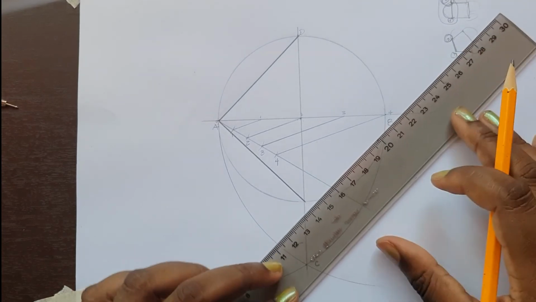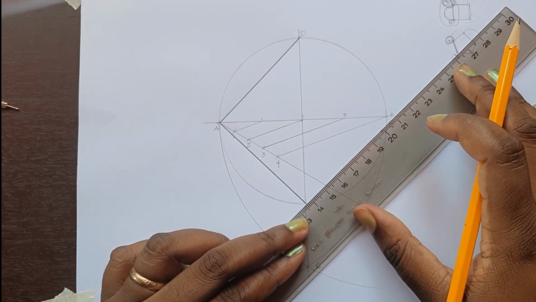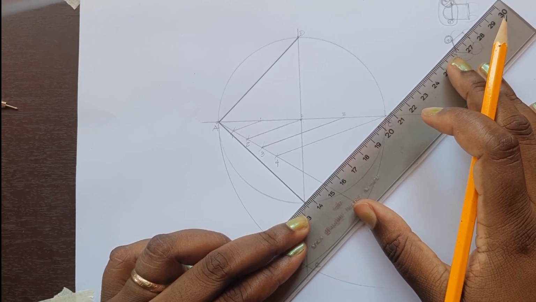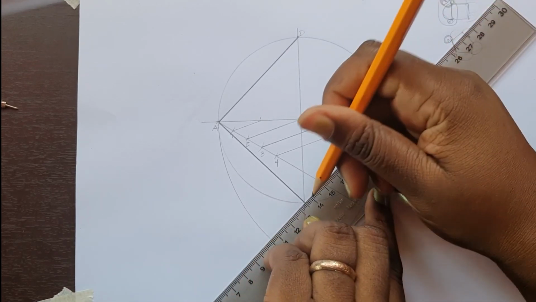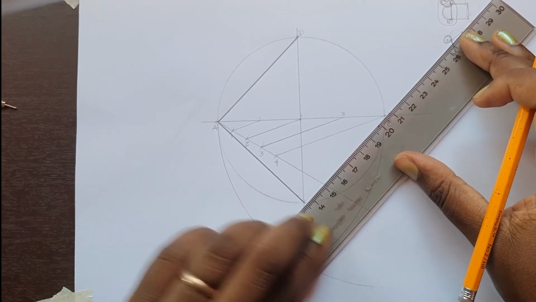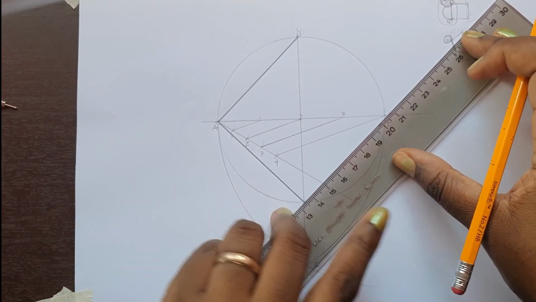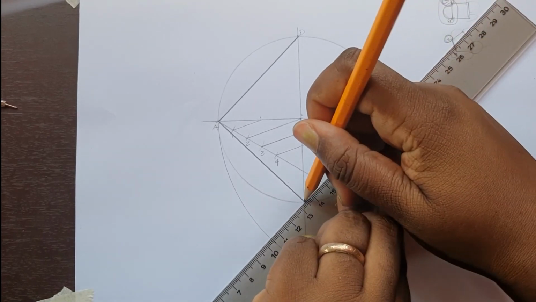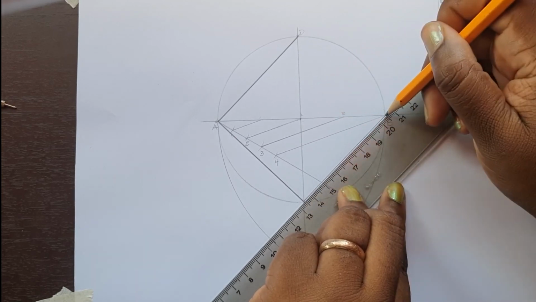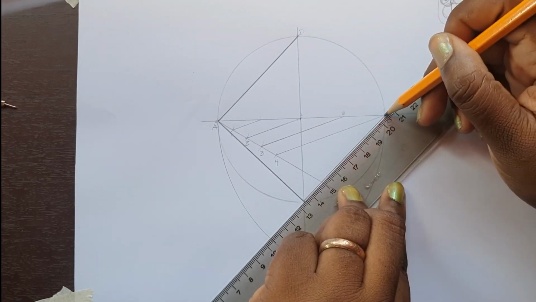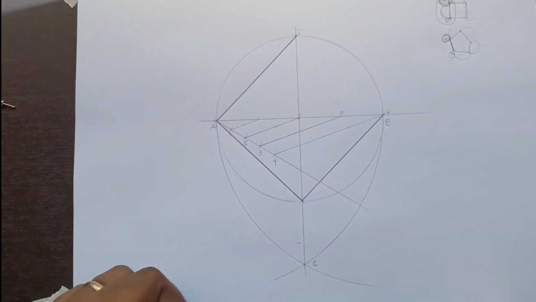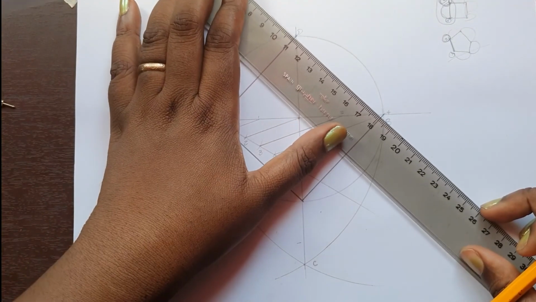There we go. Making sure that I'm as exact as possible. One more. This one here.